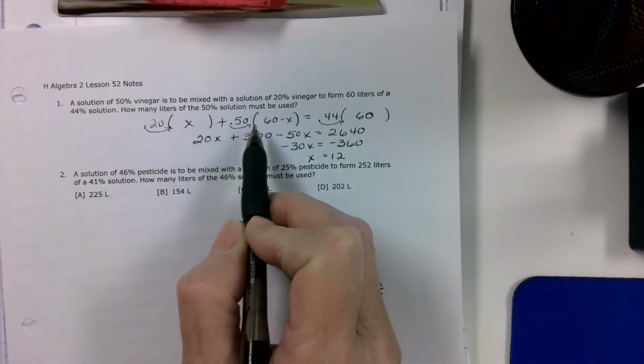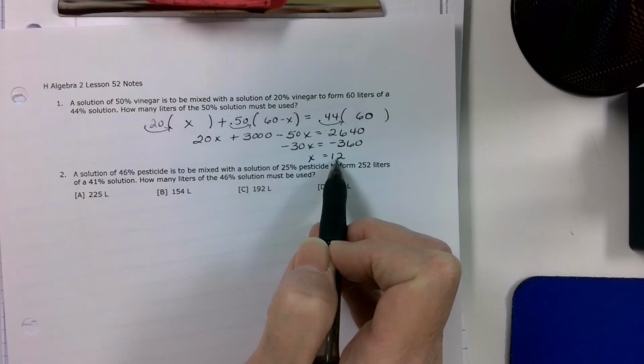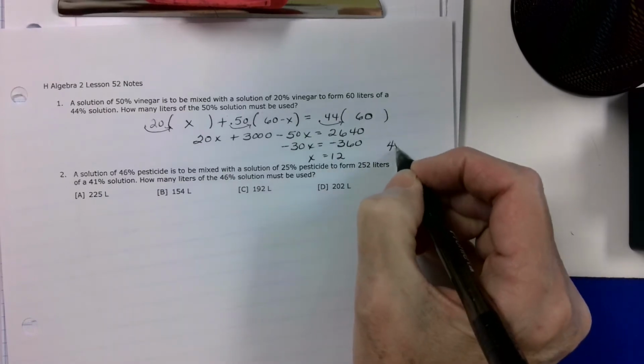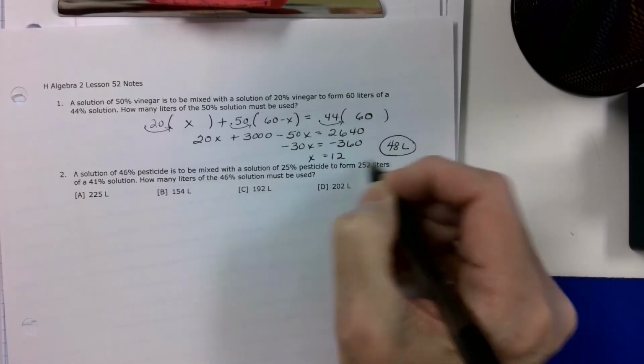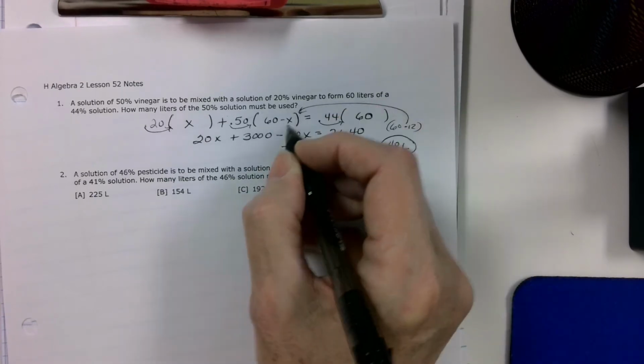For me to get how much of the 50%, I've got to do 60 minus 12. So the answer would be 48 liters. 60 minus 12. Okay, that comes from this because that goes with the 50%.